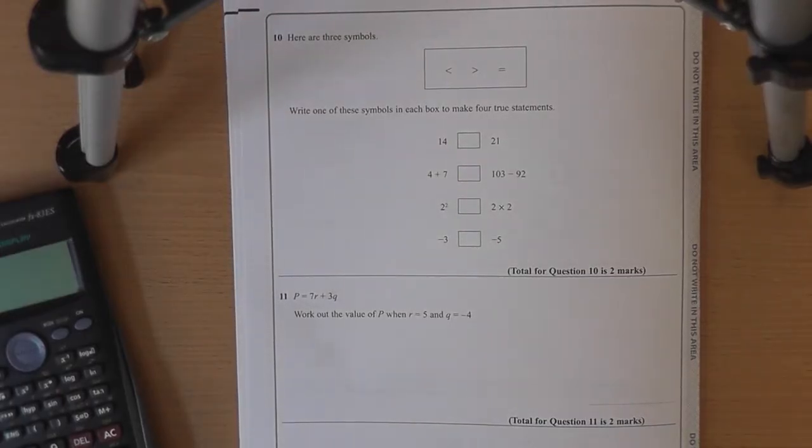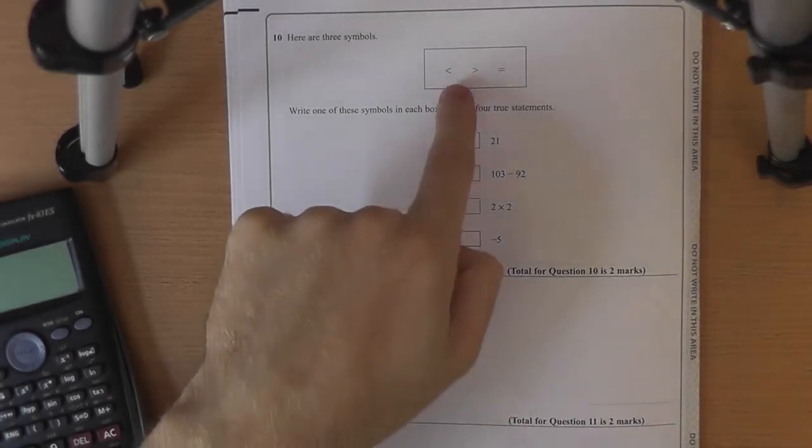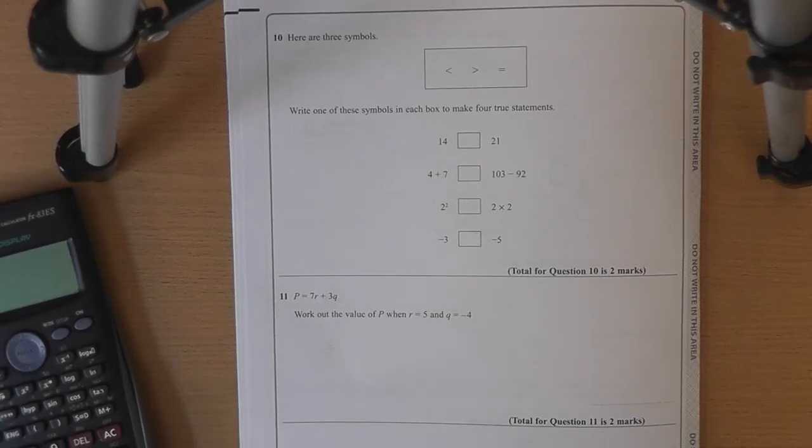Question 10. Here are 3 symbols. So we've got 2 inequality symbols and then we've got an equals. Write one of these symbols in each box to make 4 statements. So you notice, we've got 3 symbols and 4 boxes, so we are probably going to have to use them more than once. There's also nothing that says we have to use all of the symbols. We might well use all 3 somewhere, but we might not.